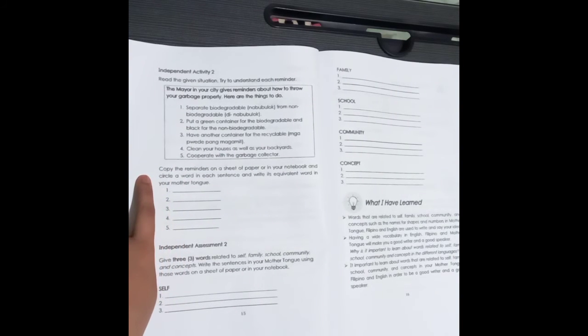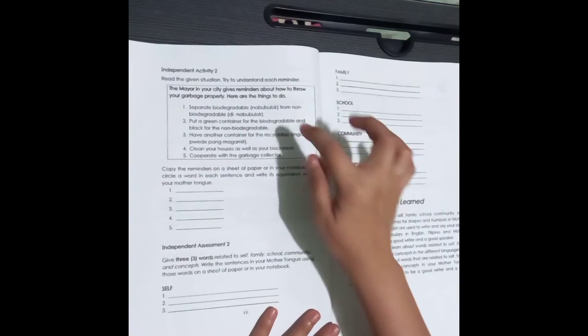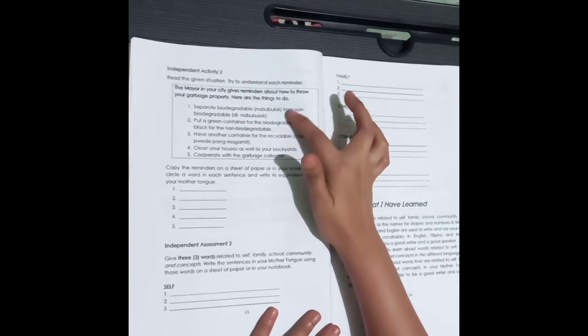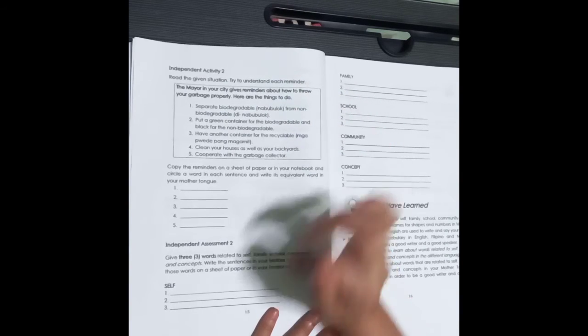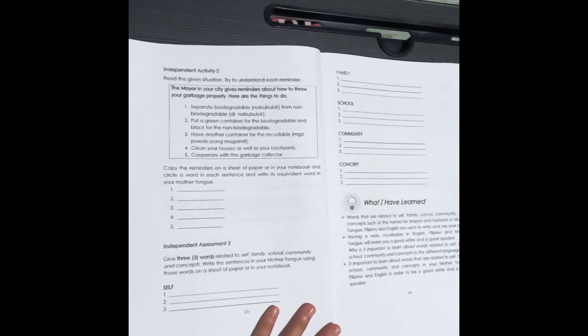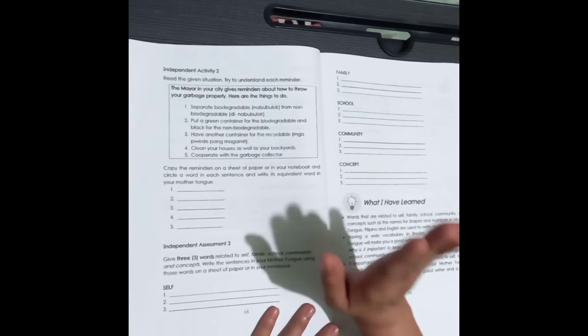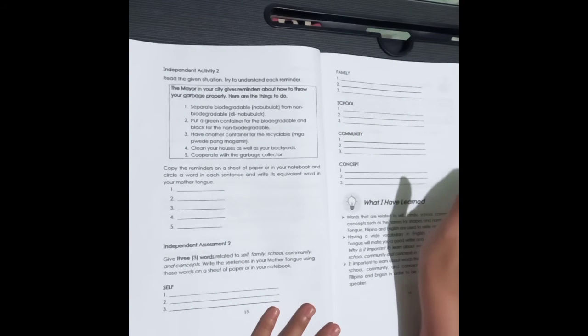Copy the reminders on a sheet of paper and circle the word in each sentence and write its equivalent word in your mother tongue. So, diri lang mo magsulat ha. Sige. Ay, ganito na lang. Ayaw na lang kopya ha.